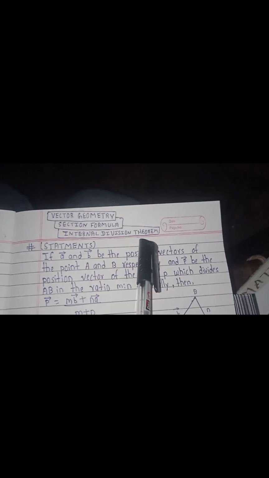So, the internal division theorem. We explain the internal division theorem, which comes from the section formula, and the section formula comes from vector geometry, and this is mostly in the class 10 syllabus.